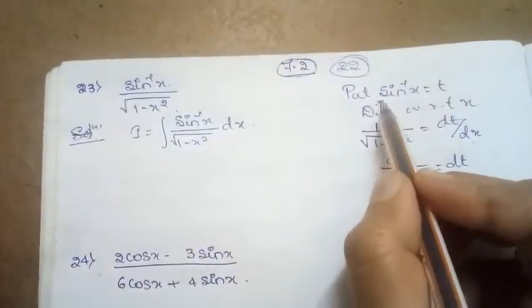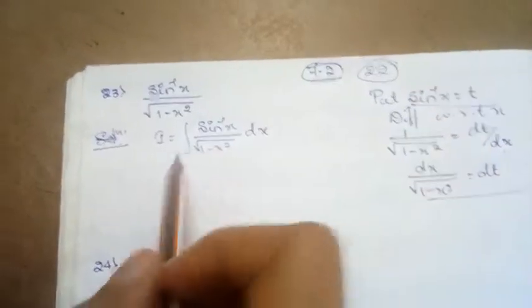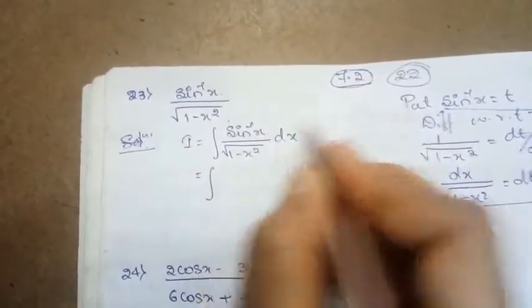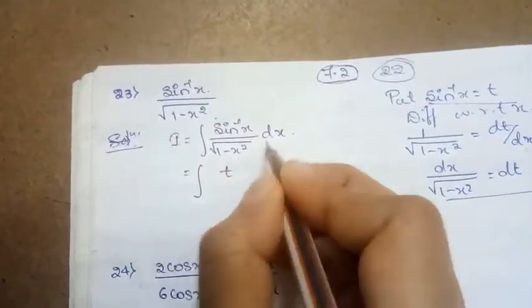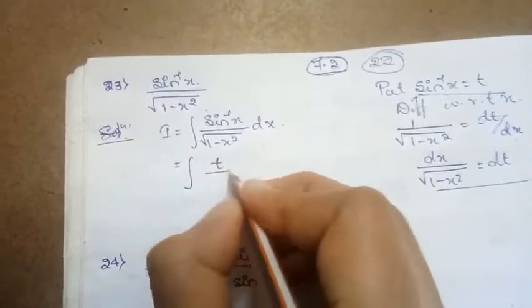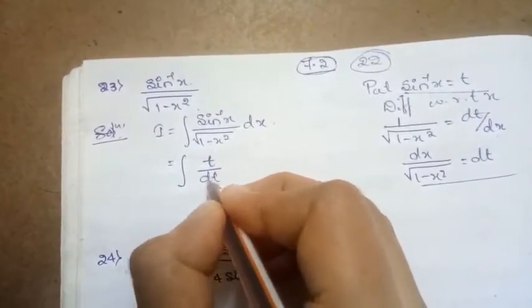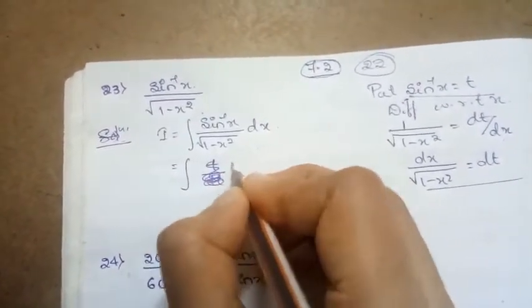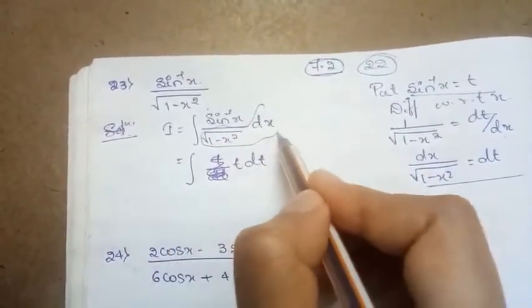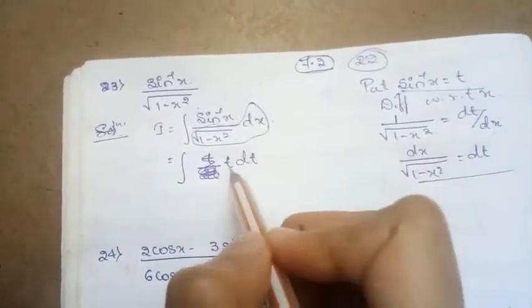Now I will substitute sine inverse of x as t and dx divided by square root of 1 minus x square as dt in this equation. Because this whole part is dt, it becomes t into dt.